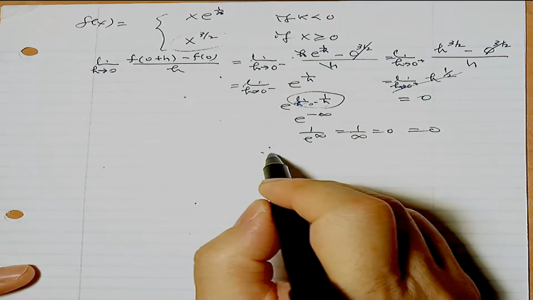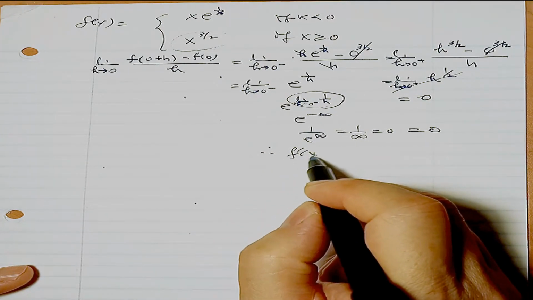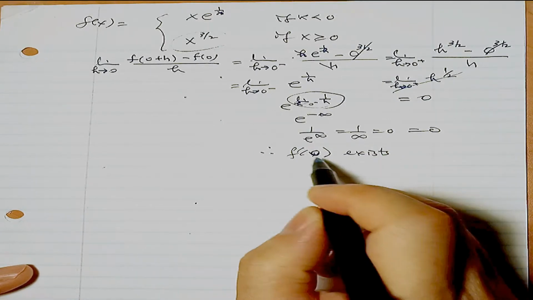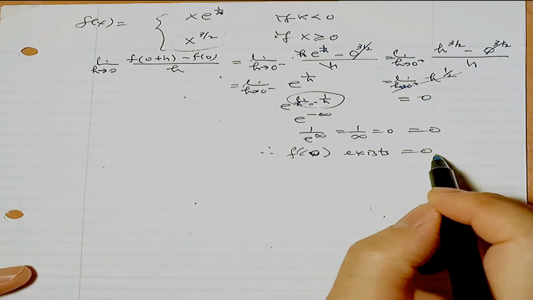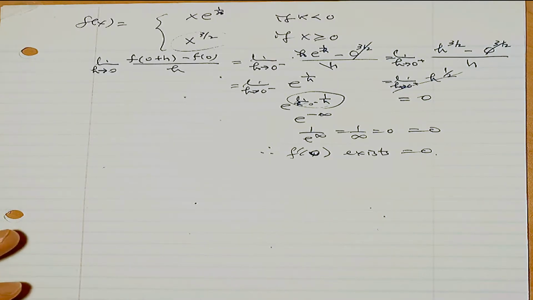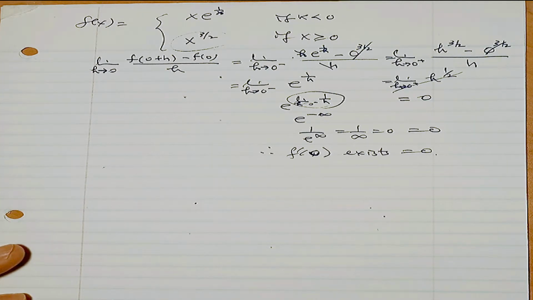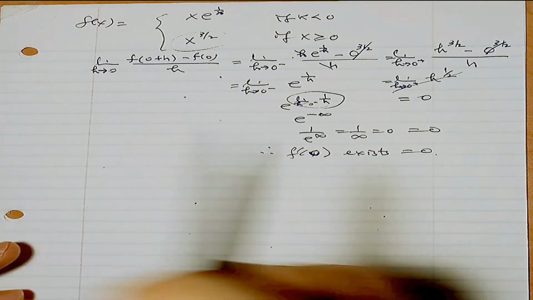Therefore, f prime of 0 exists, which is 0. And that appears to be the way they want it. And that's the end of the test.